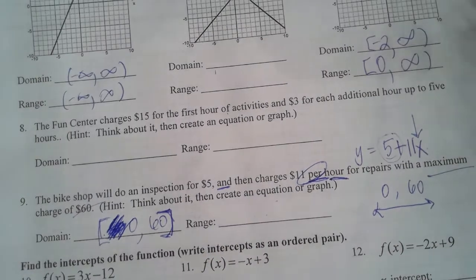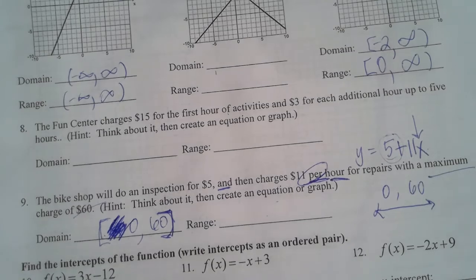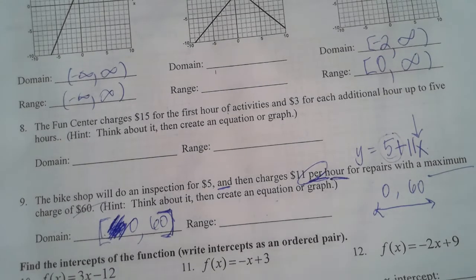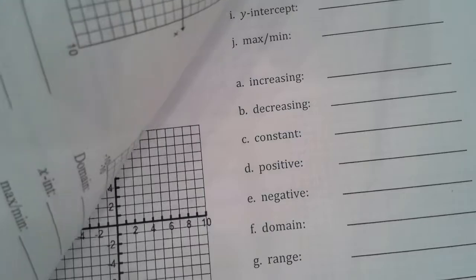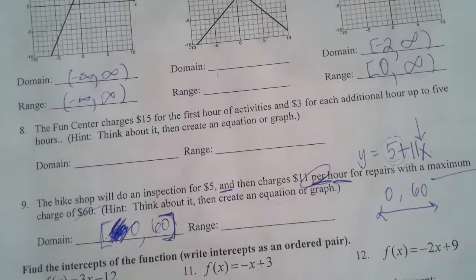Okay, so now I'm going to show you what to do in a different video given your graphs, because I don't think I have one graphed for you. Nope. Yep. Okay, so now you get the idea.